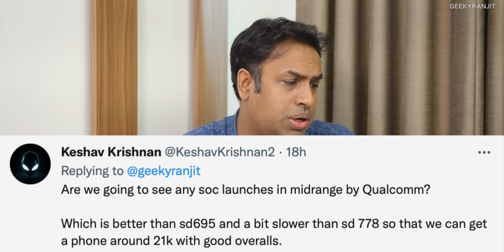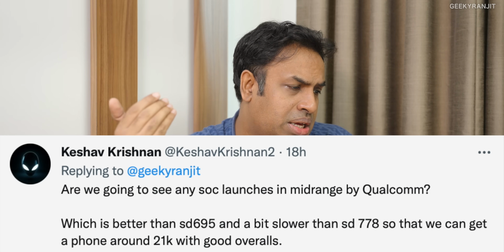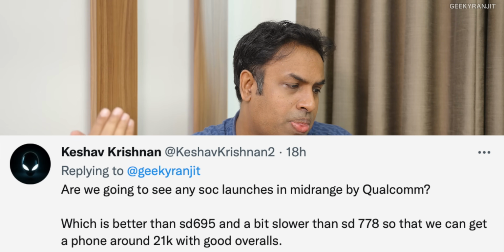This is by Keshav. Are we going to see any SoC launches in mid-range by Qualcomm, which is better than Snapdragon 695 and a bit slower than 778, so that we can get a phone around 21K with good overall? Yes, I feel it's high time now Qualcomm releases a new mid-range chipset because the Snapdragon 778 is pretty pricey. That's why most of the smartphones that come with that are going above 25,000 and even closer to about 30,000. So I hope Qualcomm releases a chipset.